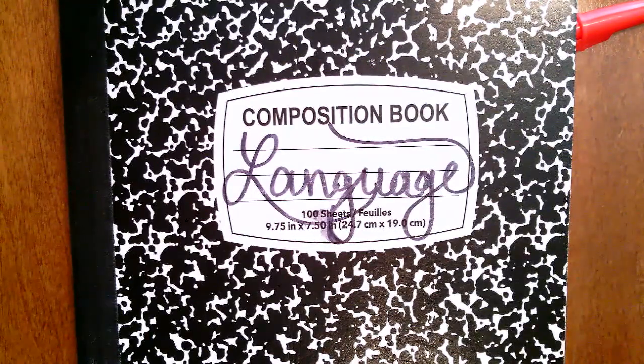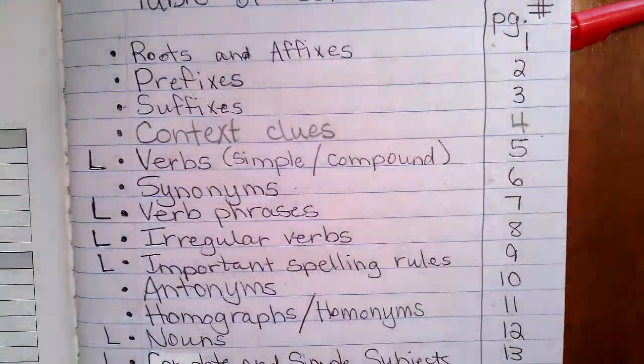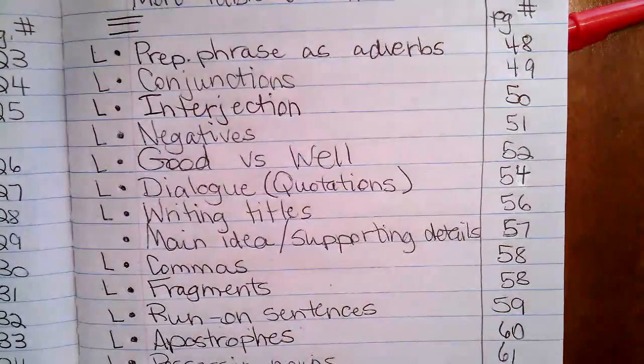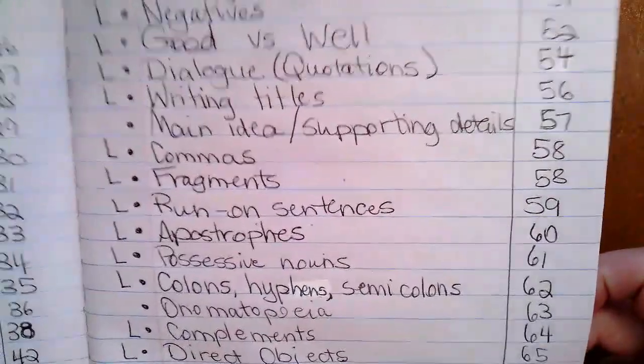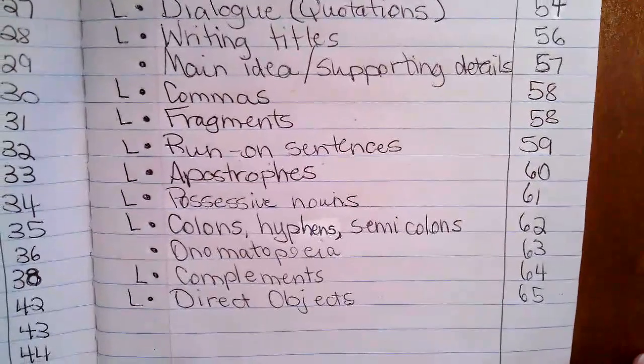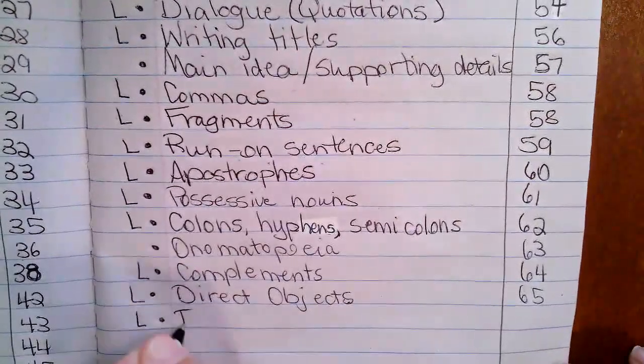Today, we are going to talk about indirect objects. The other day, we talked about direct objects, but today we'll be doing indirect objects. So go to your table of contents and add indirect objects. This is part of our language.